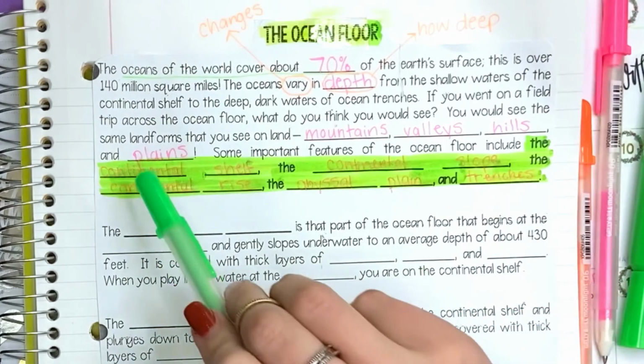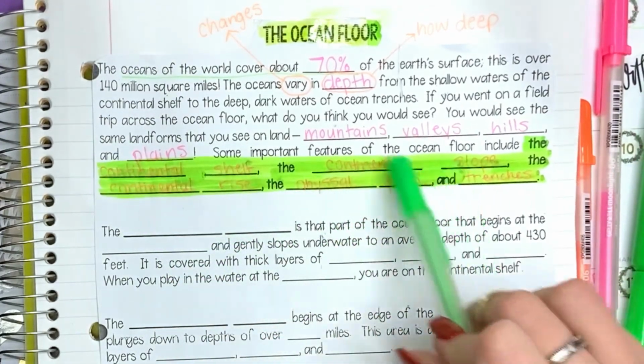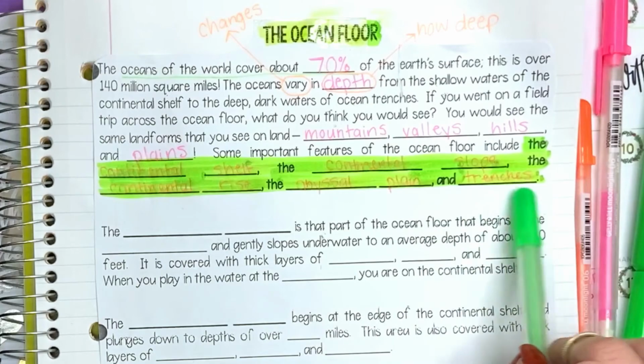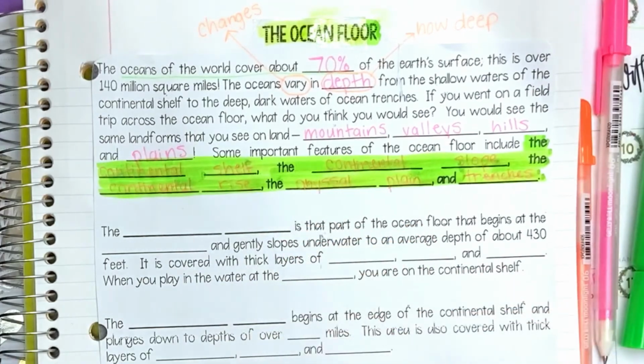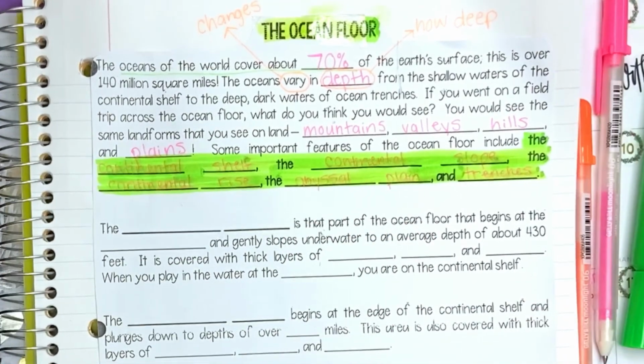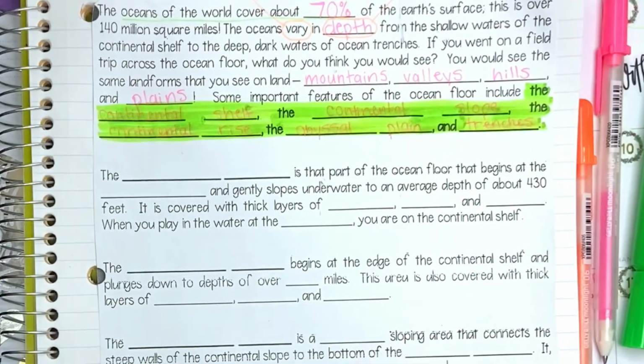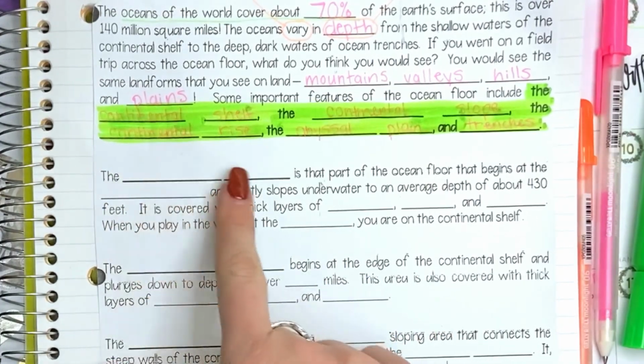You have to know the continental shelf, you have to know the continental slope, the continental rise, the abyssal plain, and then finally trenches. So let's get into each layer specifically. All right, I'm going to move my notebook up a little bit. So first we have the blank blank.